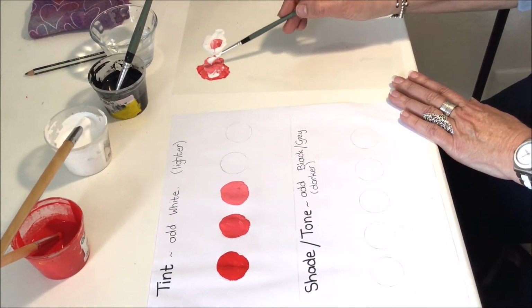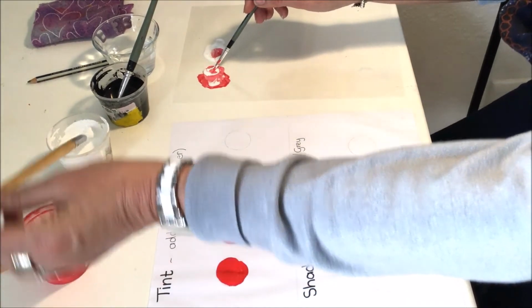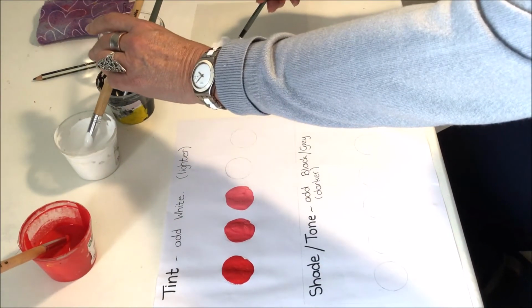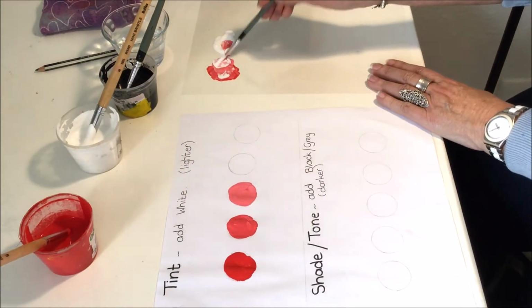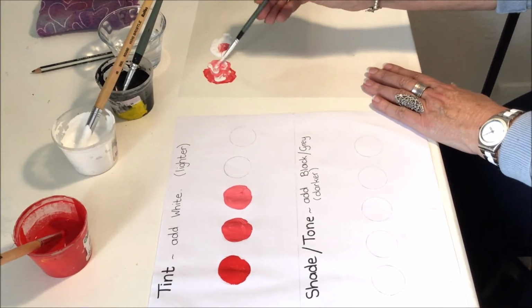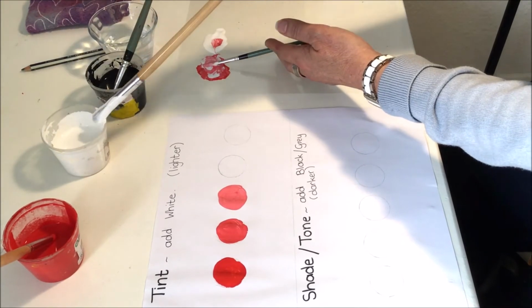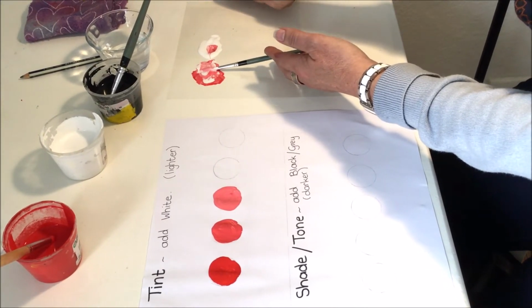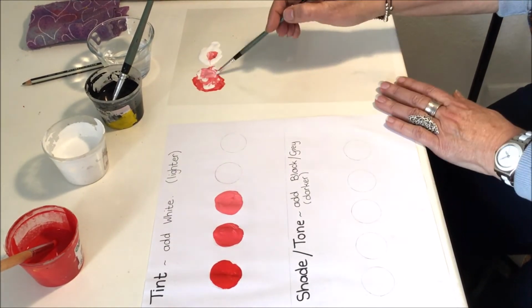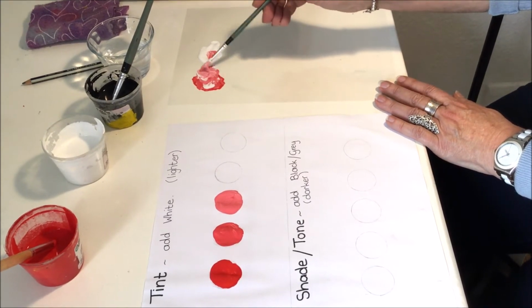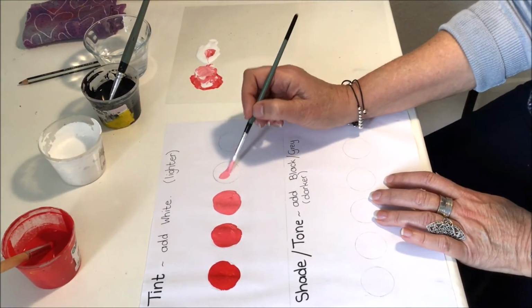I'm going to add some more. Whoops, so sorry. That big brush wants to fall over. This has really been a little problem case. Here we go. So we've added some more white there.